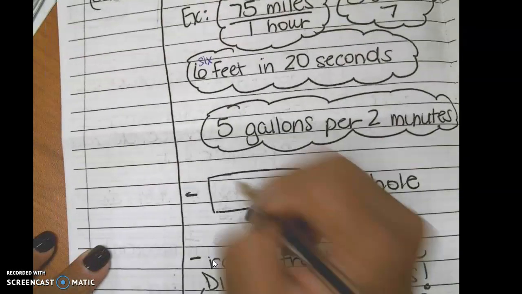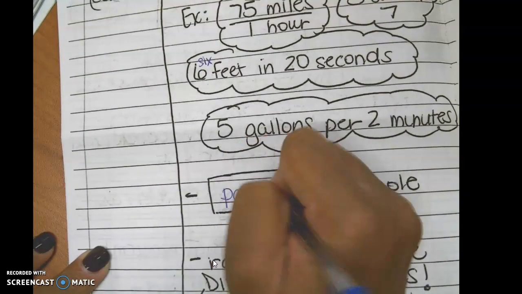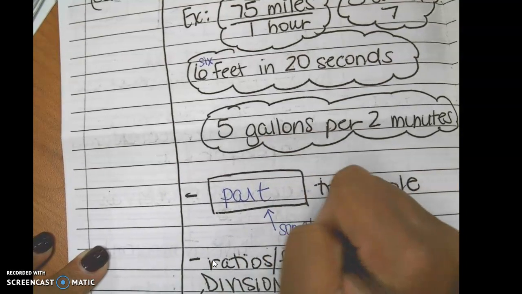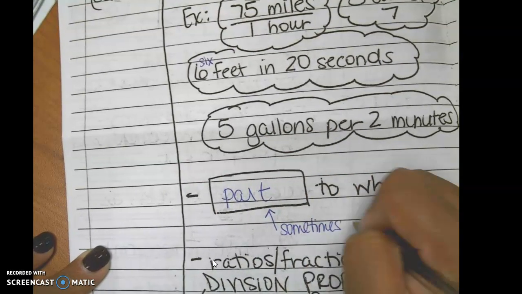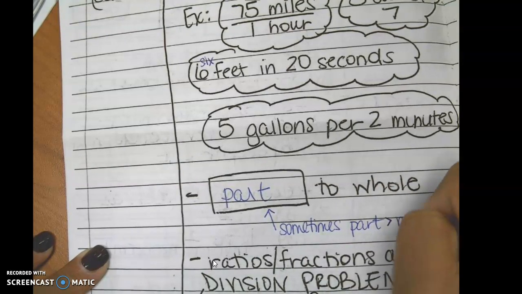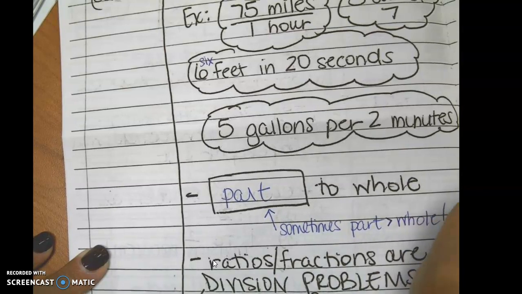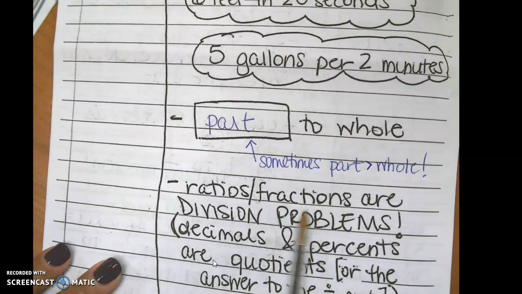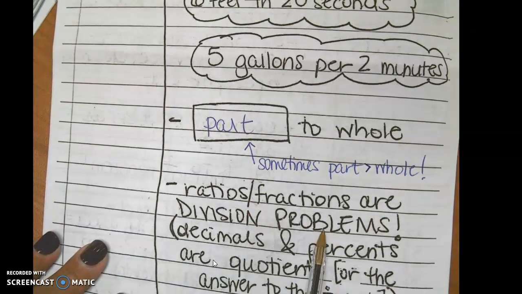Okay? And usually it is part to whole. Sometimes your part can be bigger. Sometimes part is greater than whole. Okay? This is possible. Ratios slash fractions are division problems. Decimals and percents are quotients, or the answer to the division problem.